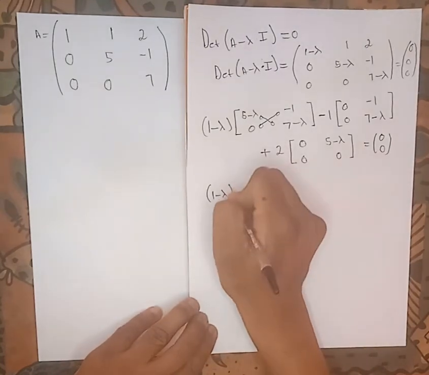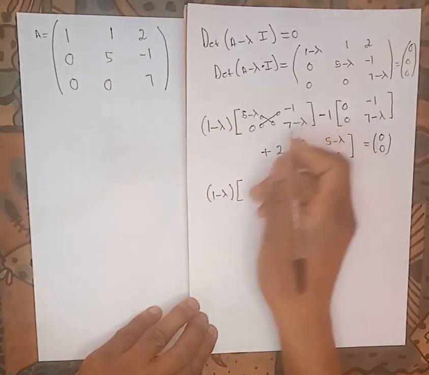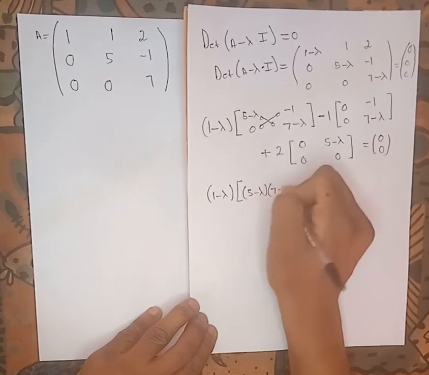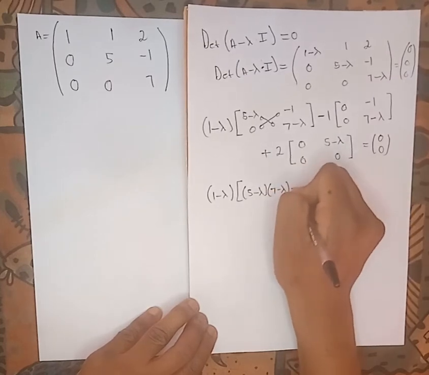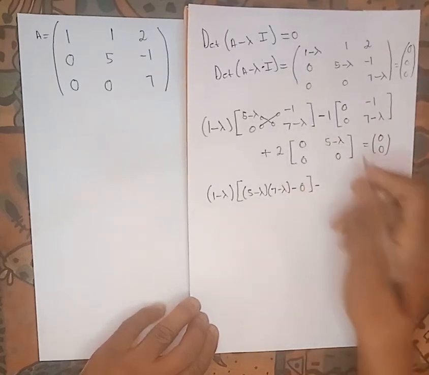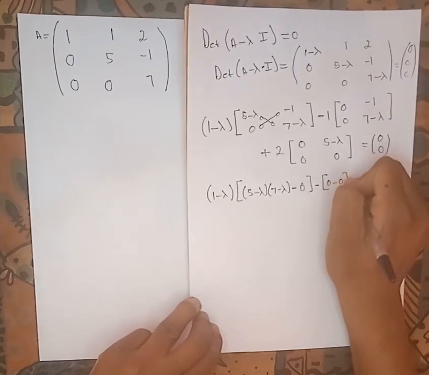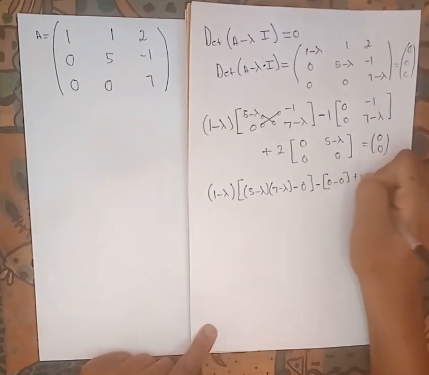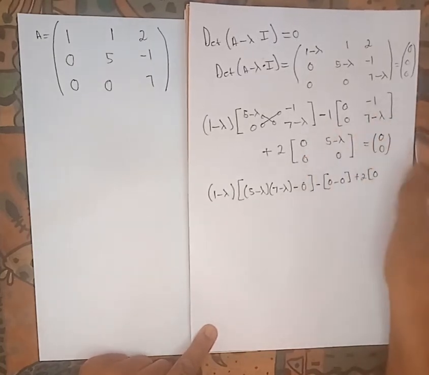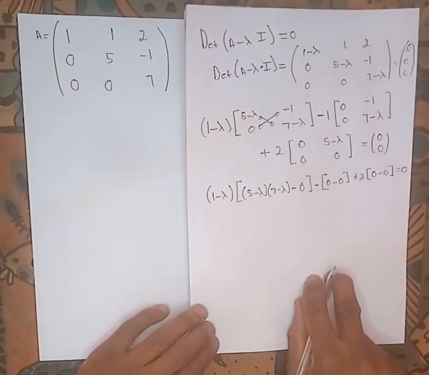So we have 1 minus lambda times (5 minus lambda)(7 minus lambda), minus 1 times 0, which is just 0, minus 0, and then plus 2 times 0 multiplied by this one is 0, and 0 multiplied by that one is just 0. This equals 0.